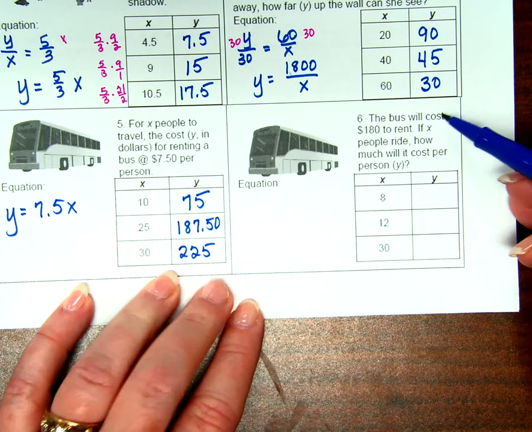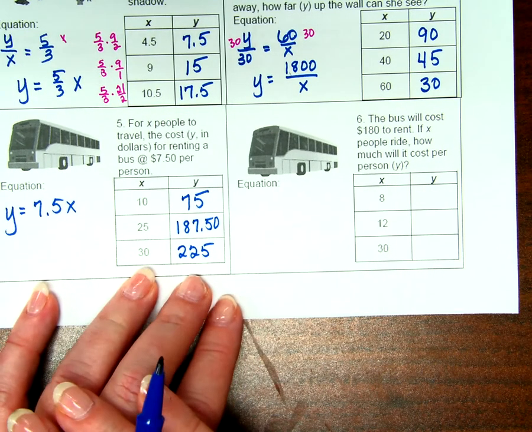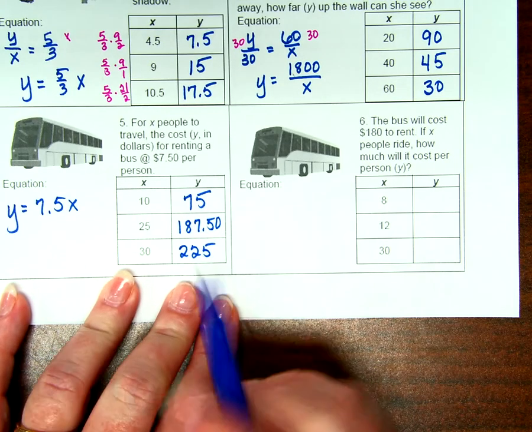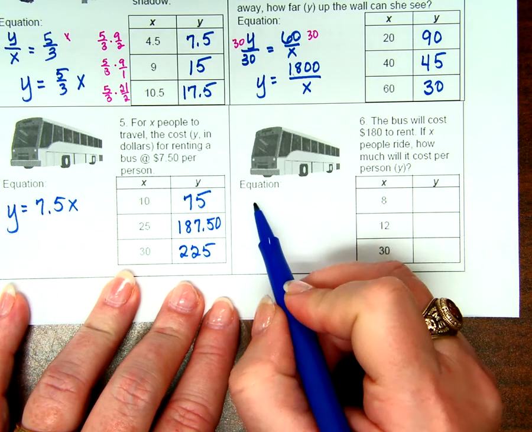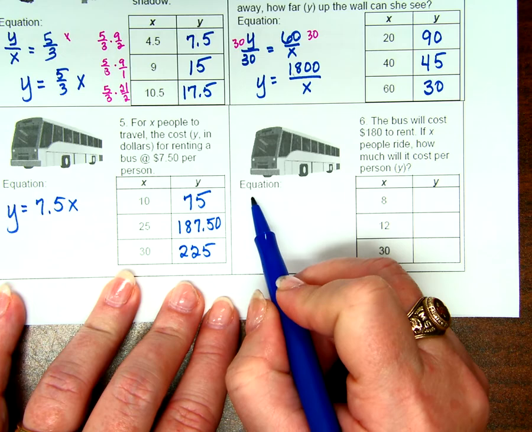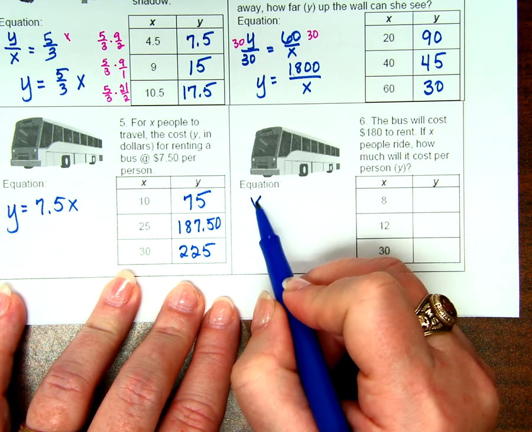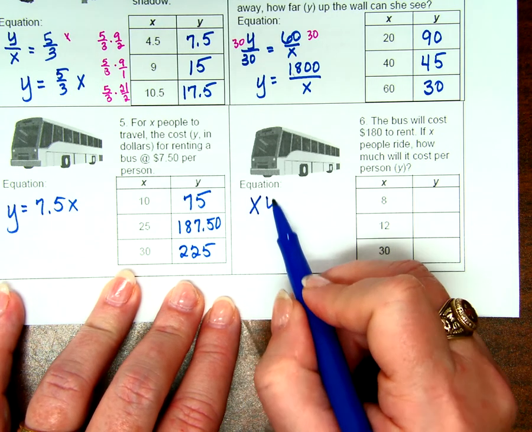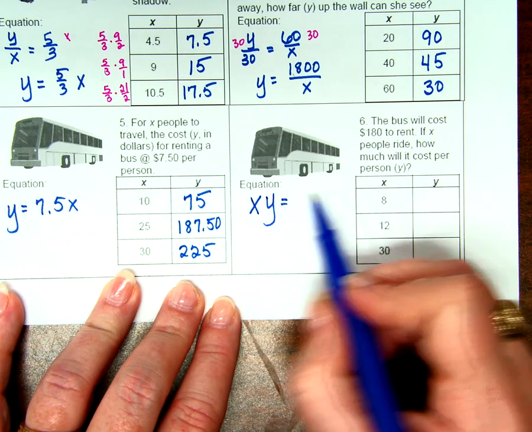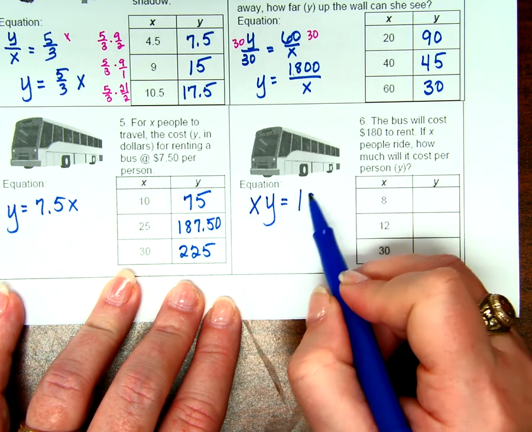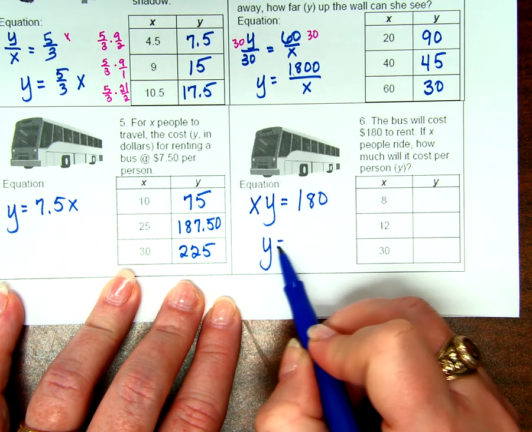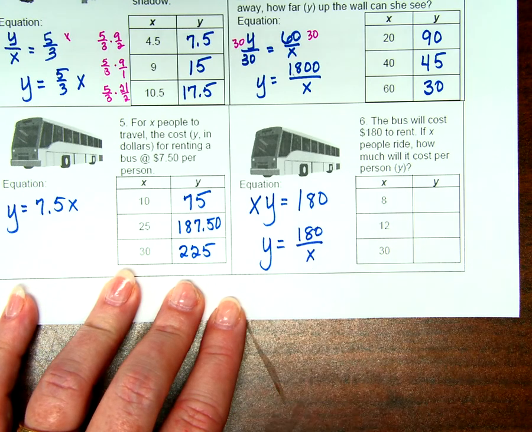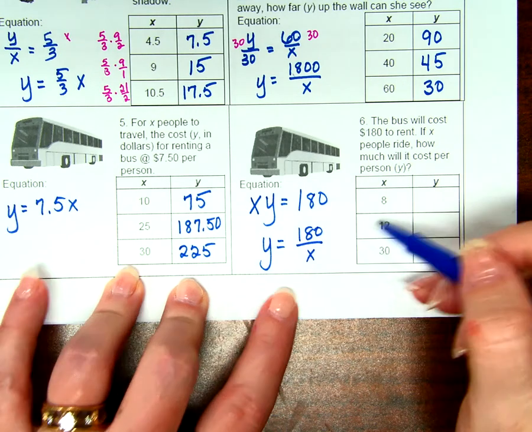All right, what about this last one? The bus will cost $180 to rent. If x people ride, how much will it cost per person? The cost, how many people ride times the cost per person should equal 180. So y should equal 180 over x. Very good. So what if x is 8?